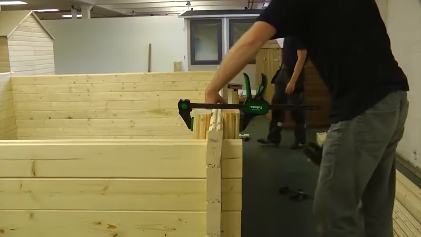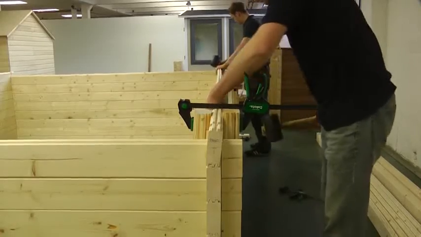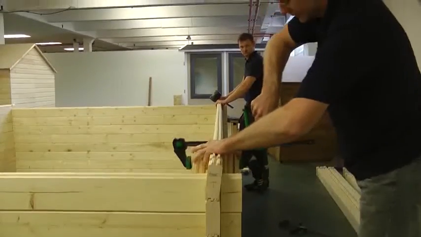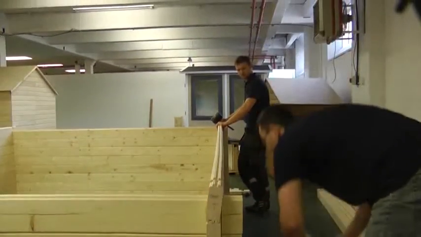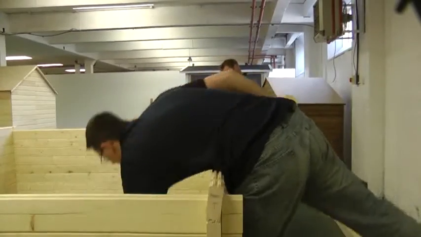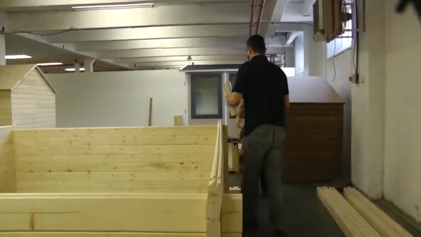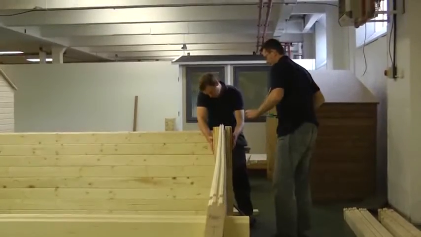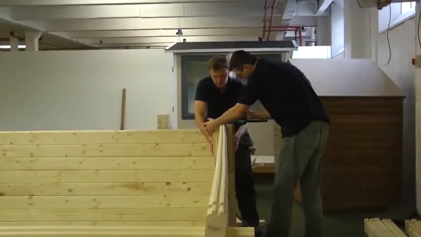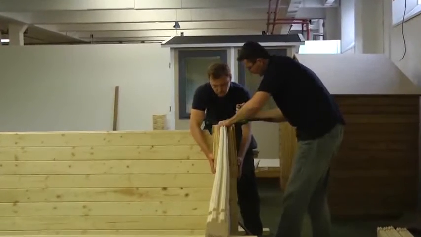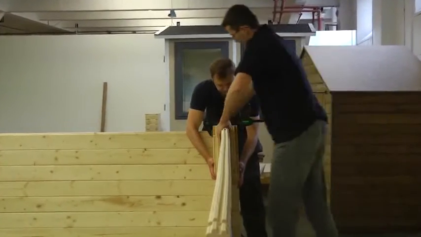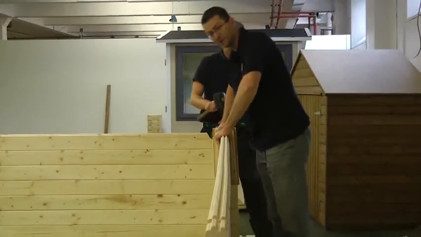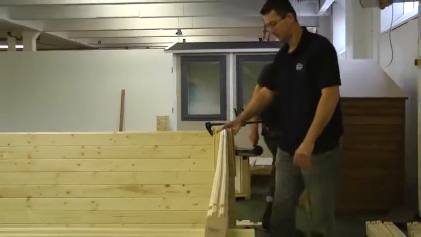Oh, has that one popped out? Okay. Sometimes they pop out at the other end, so it's best to try and hold them in place at both ends in order to try and locate them. Bend your fingers. And the other method of doing it is just to put your weight down onto the board and push it down. So that's that one.